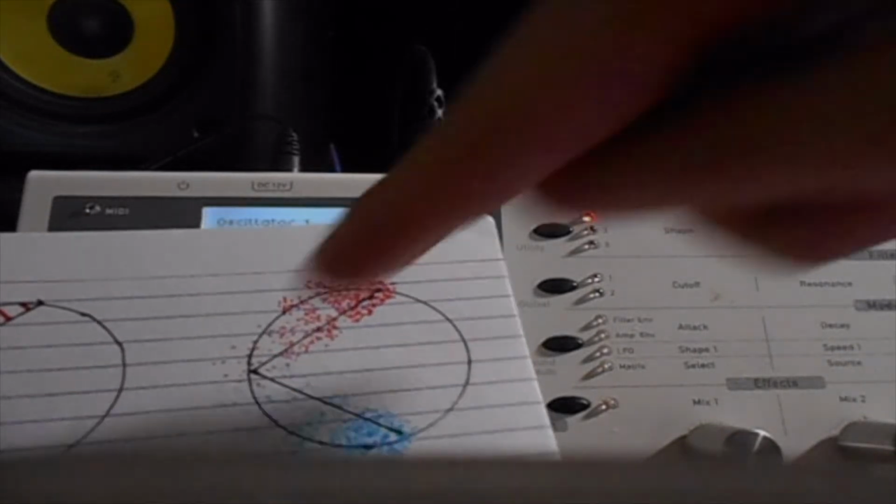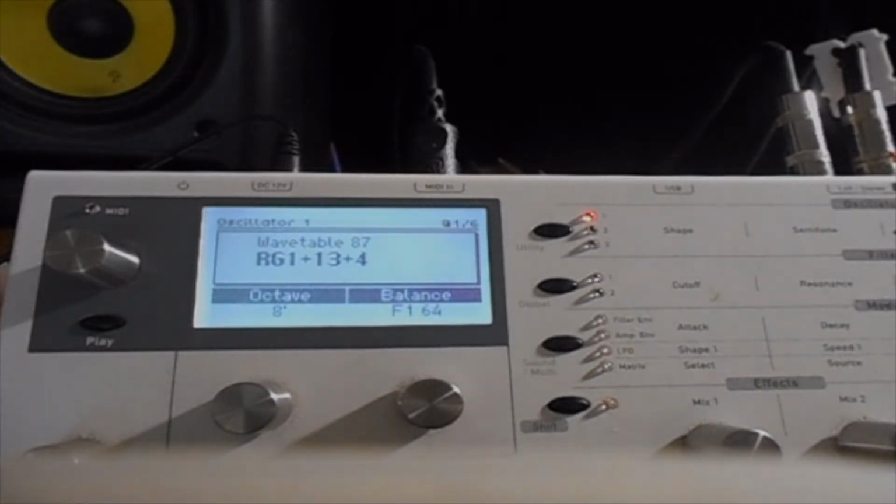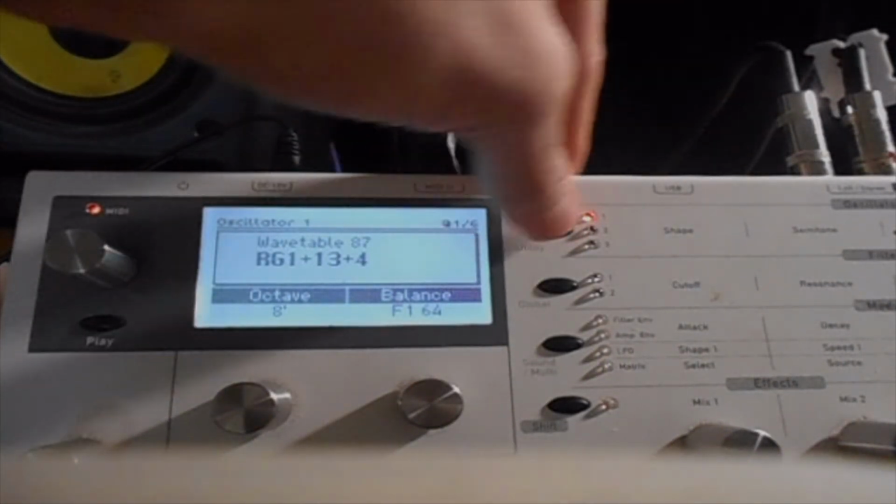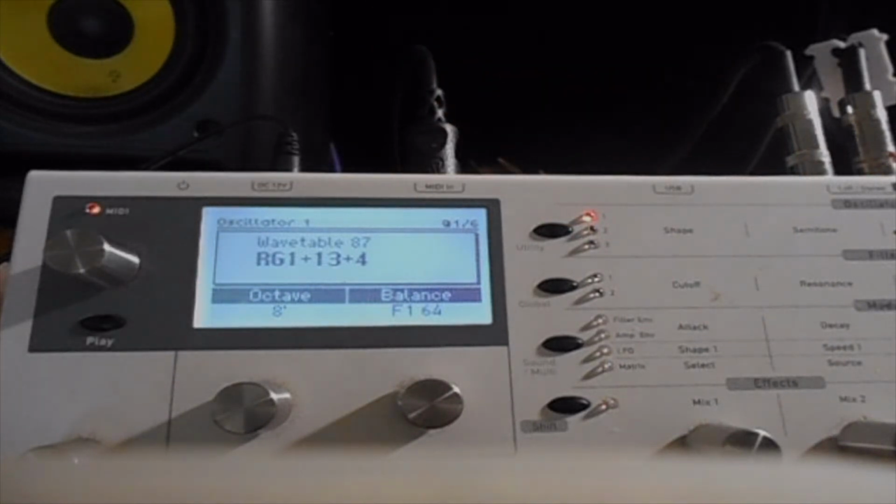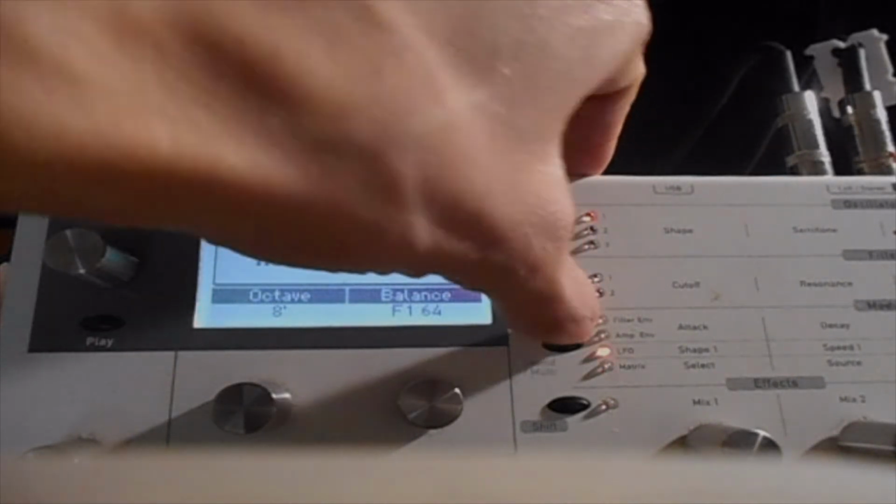Okay, so random grain, we do the same thing. We move the grain from scattered to dense, or clustered and whatnot. Right? You hear that? Now it's moving the filter and the grain. Now you hear it.